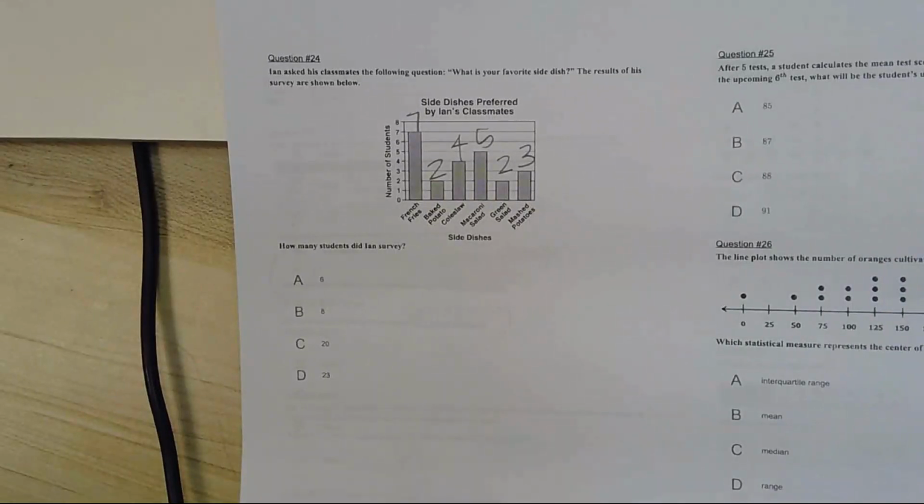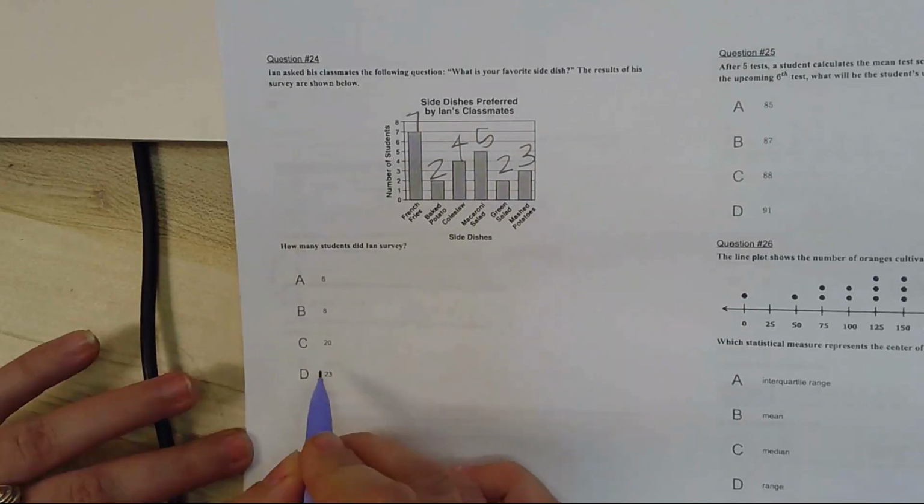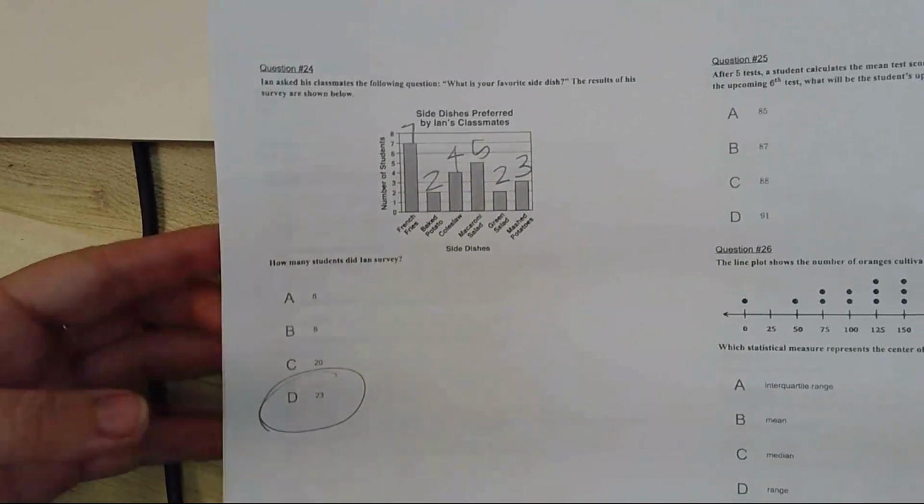So, how many students did Ian survey? 7 plus 2 plus 4 plus 2 plus 3. I just did it on the calculator. Right? What do you get? 23.